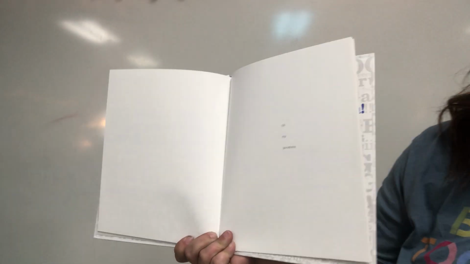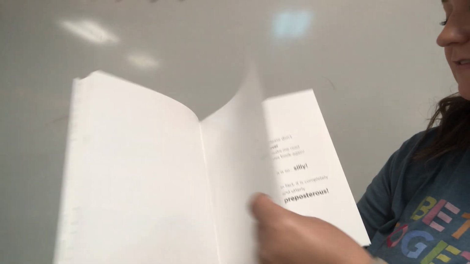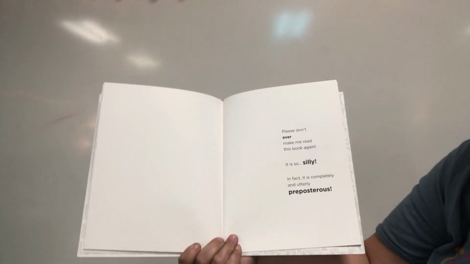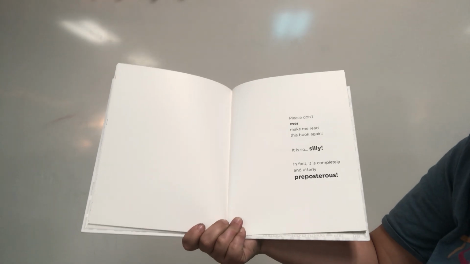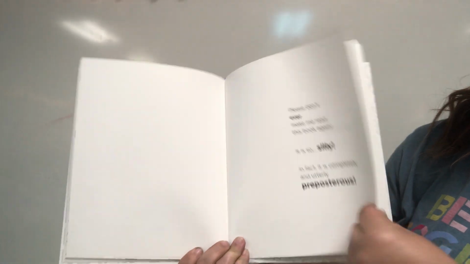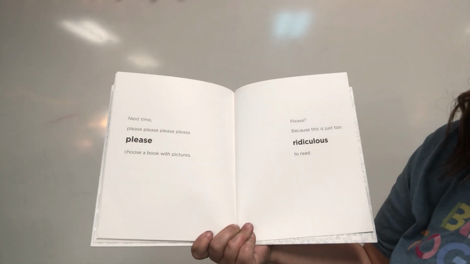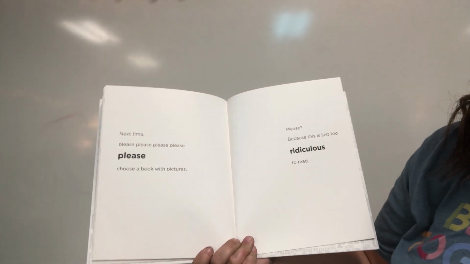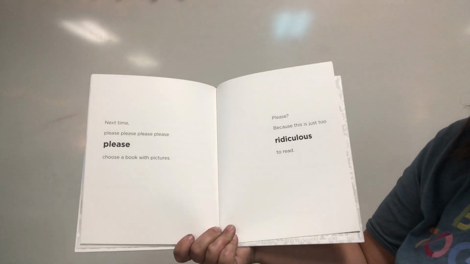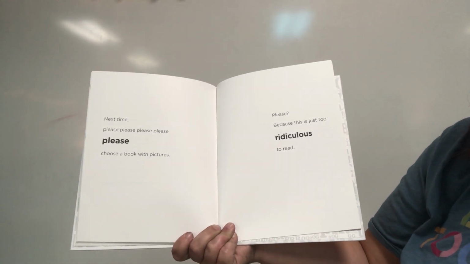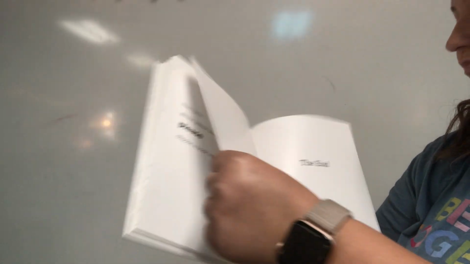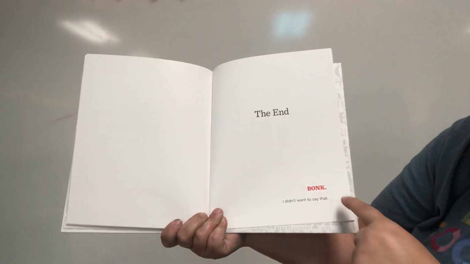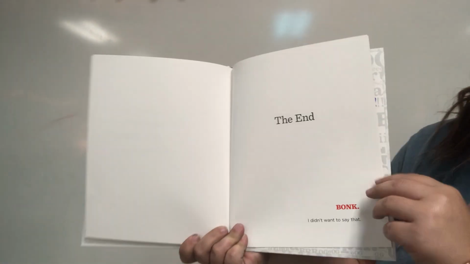Oh my goodness. Please don't ever make me read this book again. It is so silly. In fact, it is completely and utterly preposterous. Next time, please, please, please choose a book with pictures. Please, because this is just too ridiculous to read. The end. Bonk. I didn't want to say that.